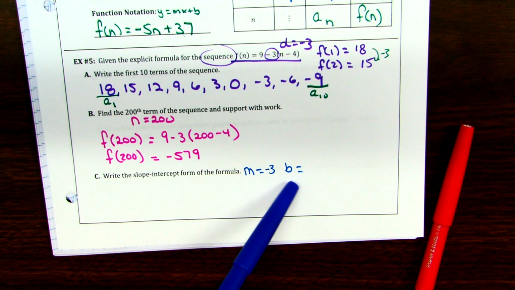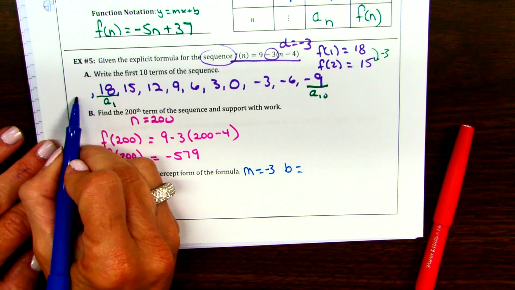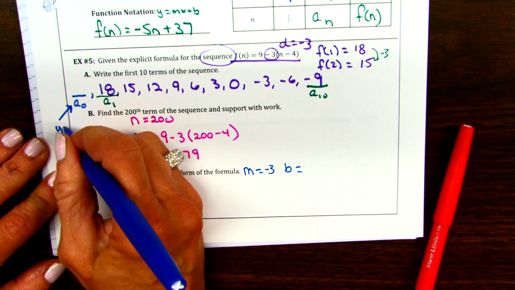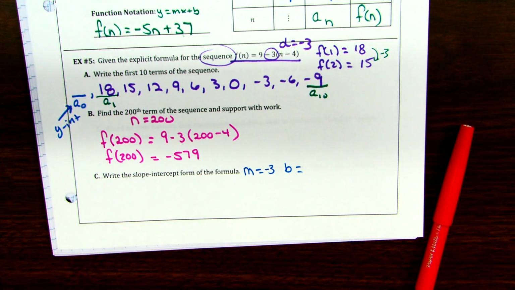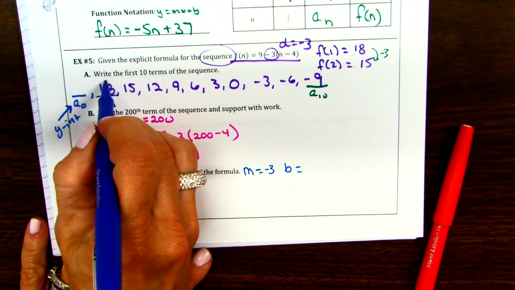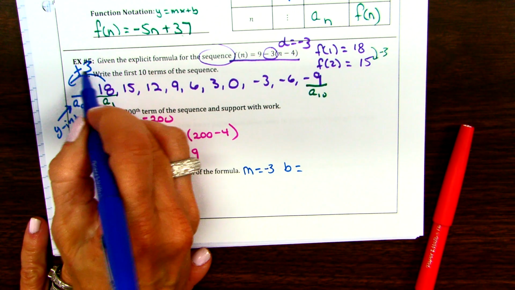B is A sub 0, right? A sub 0, that is my y-intercept. When x is 0, whatever I get for y is where my graph crosses the y-axis. So if I'm subtracting 3 going this way, I would add 3 going that way.